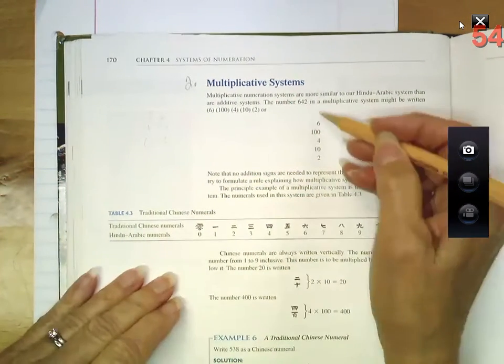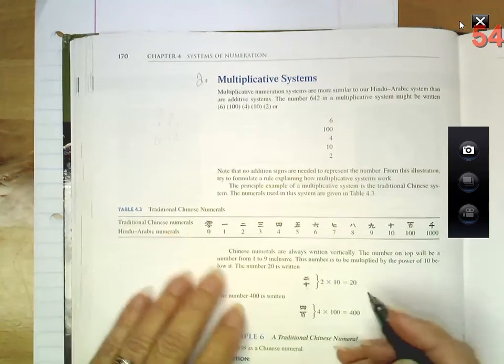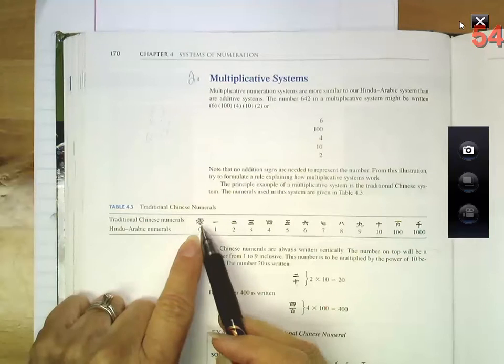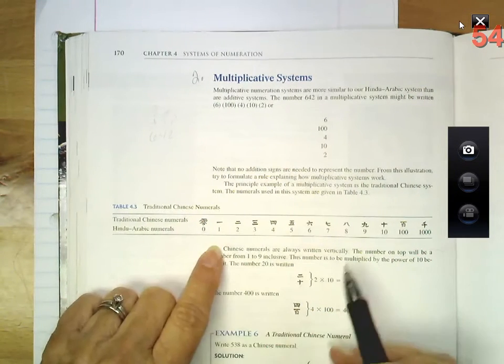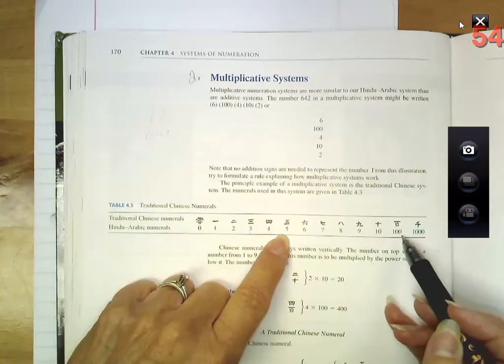Okay, so you would write it down like this. Now, this one is Chinese. Okay, and so this stands for 0. Can you imagine having to write that? I cannot imagine. Okay, and then 4 and 5, and look at 100 over there.